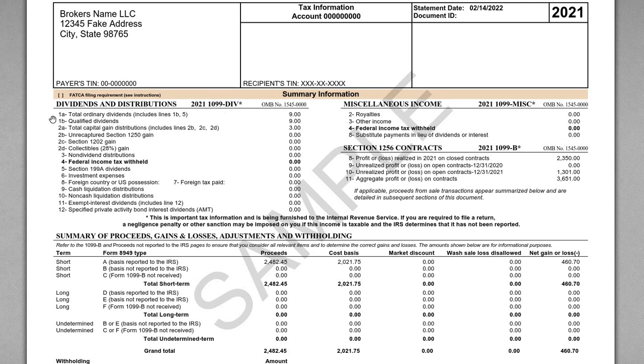We can see here lines 1A, 1B, and 2A, we have some entries. Everything else is 0. 1A, total dividends. 1B is qualified dividends of $9. And then they have some capital gain distributions of $3. Now, 1A is the total amount of dividends that were paid to you, okay? 1B represents what portion of that amount is qualified.